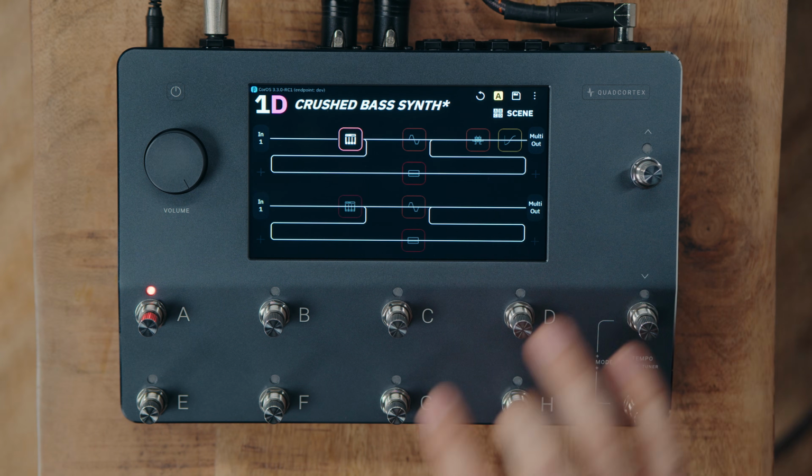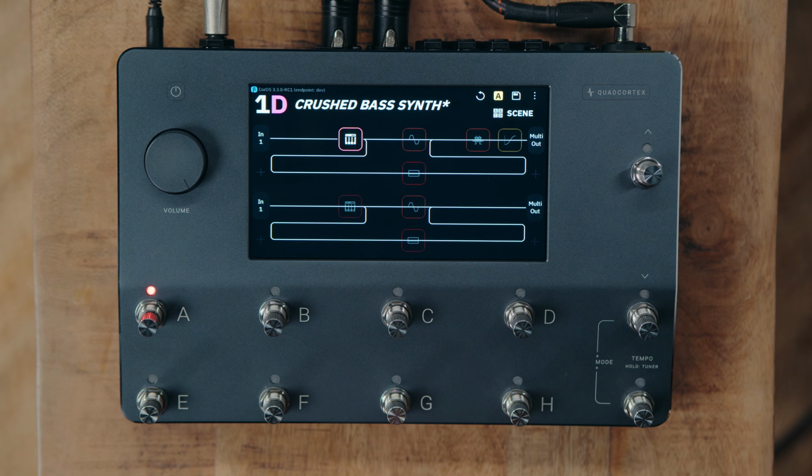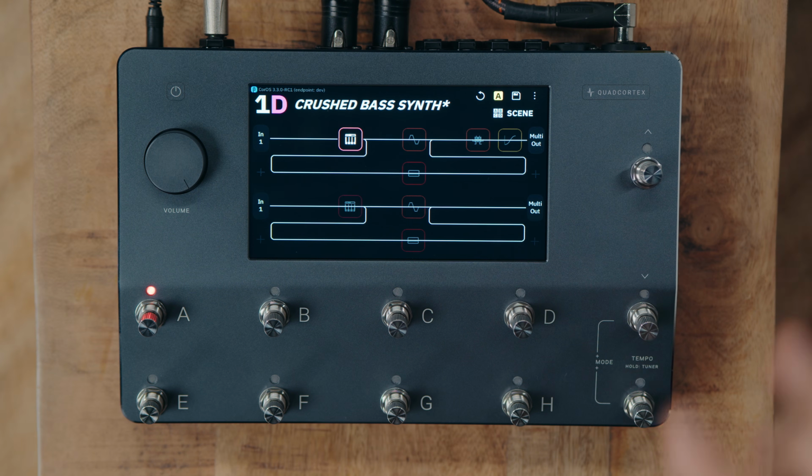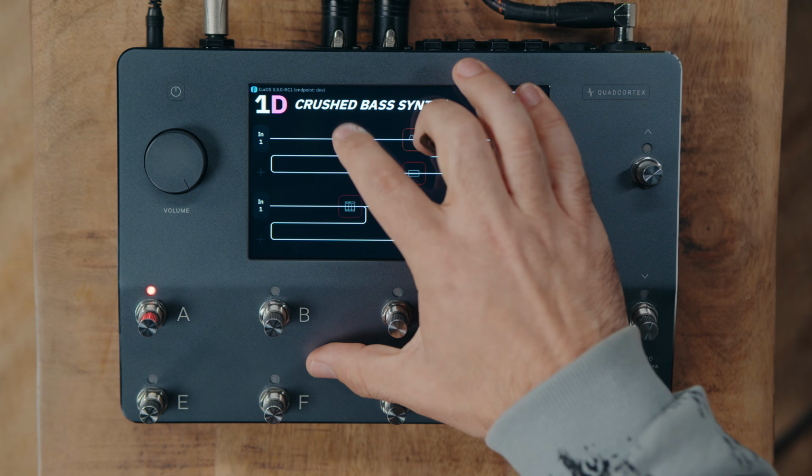So the next preset, I attempted to create something really aggressive and dirty bass kind of synth tone. There's a bunch going on here, a bunch of different routing options, but essentially what's happening is I've got two instances of the mono synth and they're running into a series of different devices such as overdrive and fuzz amplifiers, and we're finishing it off with a bit crusher, which is a new device in CorOS 3.3.0, and then finally a whammy. So let me take you through.